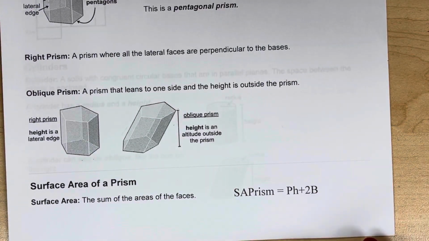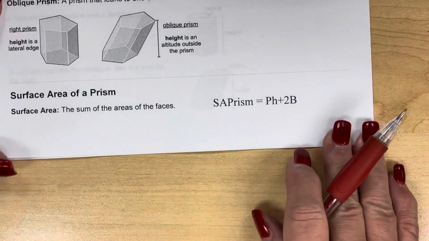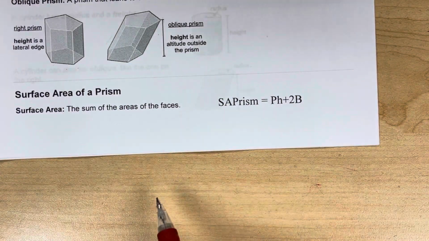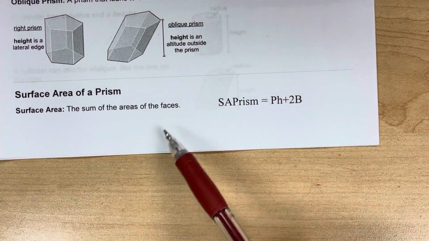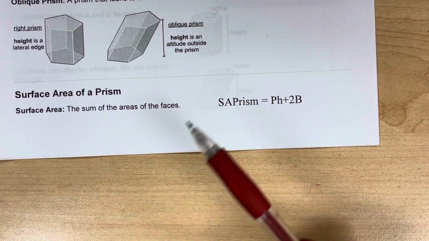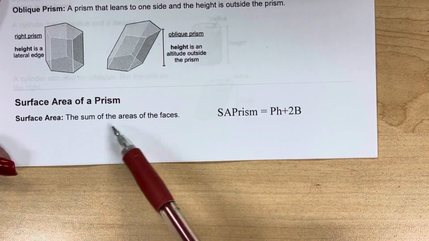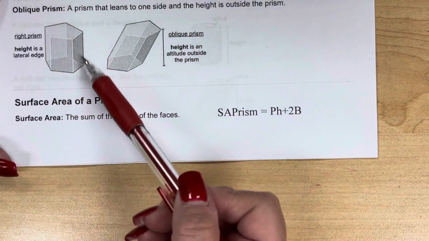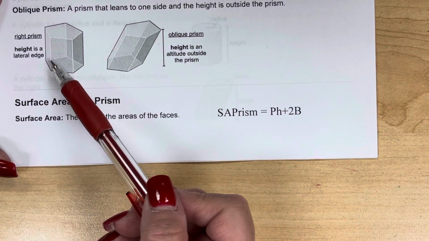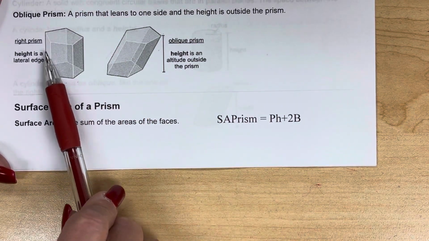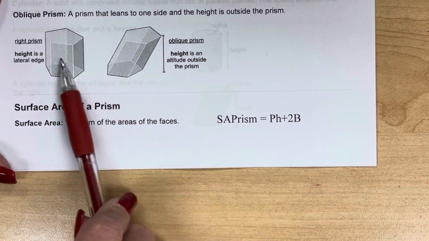Now, let's take a look at the formula for finding the surface area of a prism, okay? Basically, what surface area is, there's really 2 ways you can do this. You can think of all the different faces, so I can use this one as an example. You can find the area of this rectangle, this one, this one, this one, and this one, all the way around.